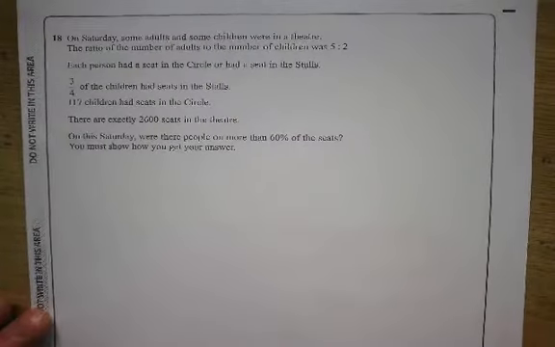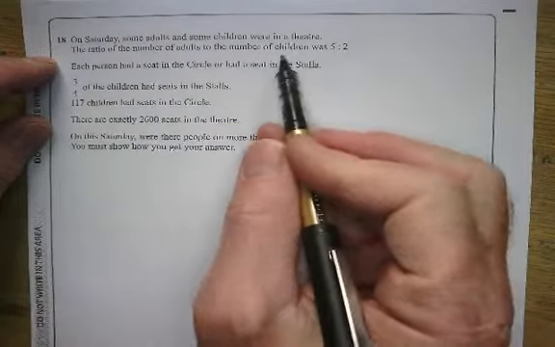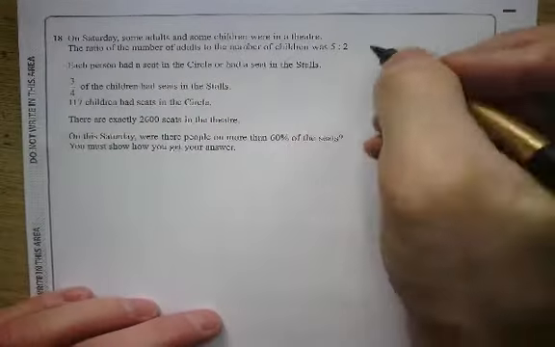That's how you do question 17. Let's go for question 18. This is a longer question. It's worth 5 marks, so bear with. On Saturday, some adults and some children were in a theatre. The ratio of the number of adults to the number of children is 5 to 2.